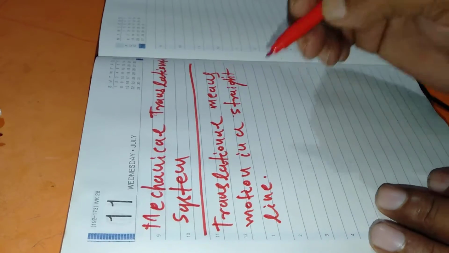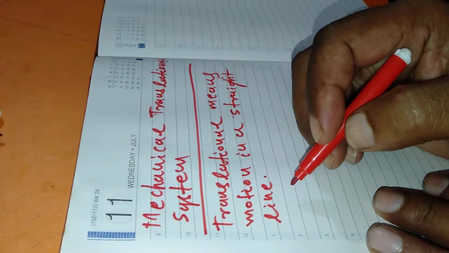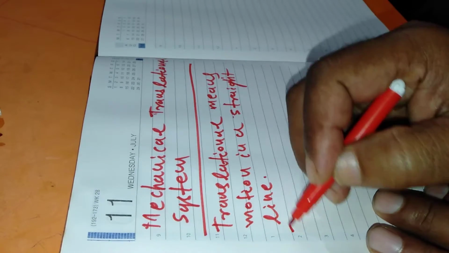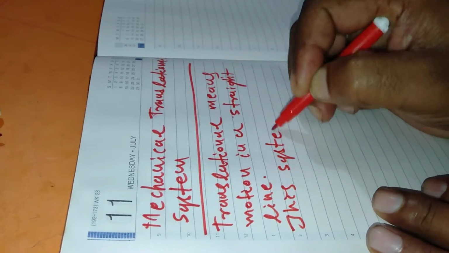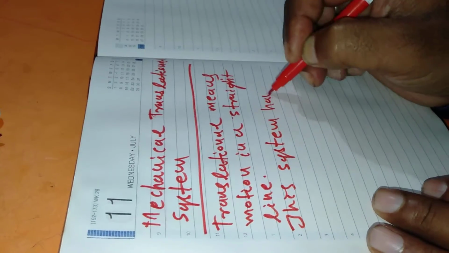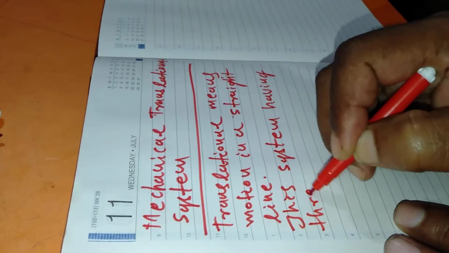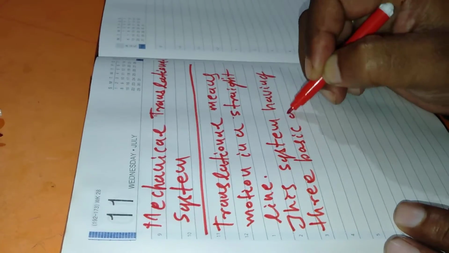So generally this mechanical translational system has three basic elements.